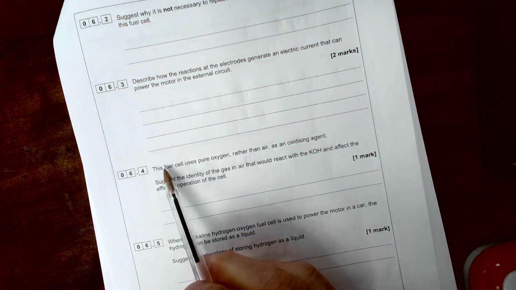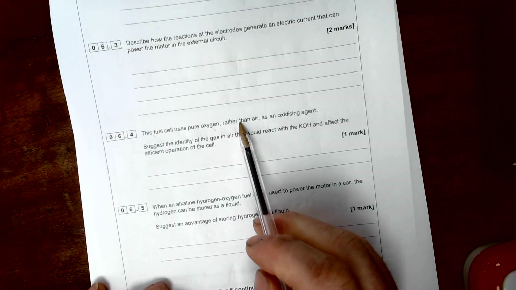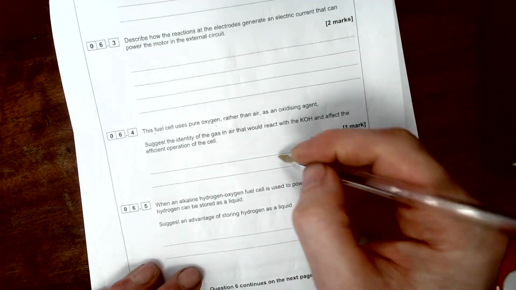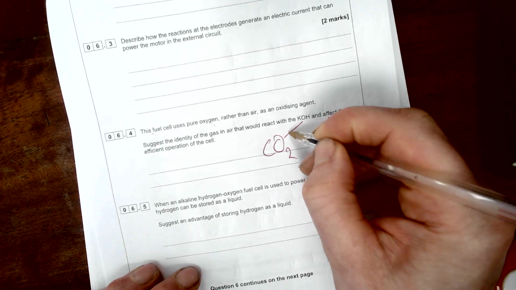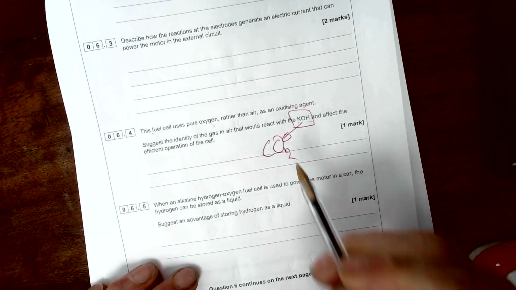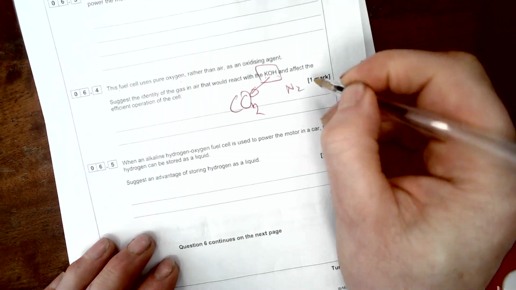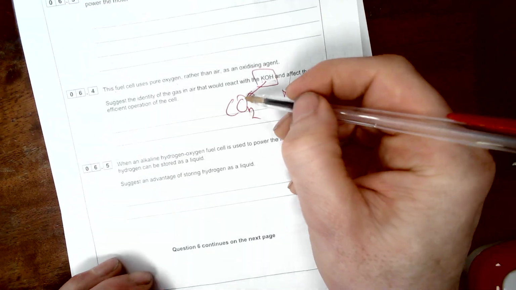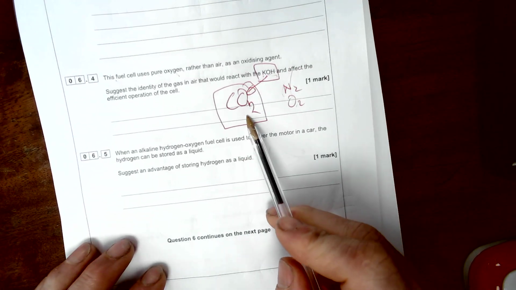Okay. The fuel cell uses pure oxygen rather than air as an oxidizing agent. Suggest the identity of a gas that would react with KOH. The only thing in air that's reactive enough to react with hydroxides is CO2. The other gases you've got is nitrogen, completely inert. Oxygen, you can't oxidize that. Nothing will happen. It's carbon dioxide. I don't know if you know that from organic, actually.